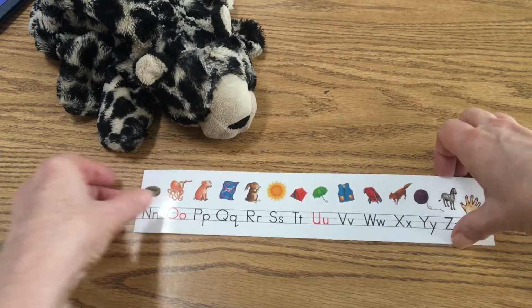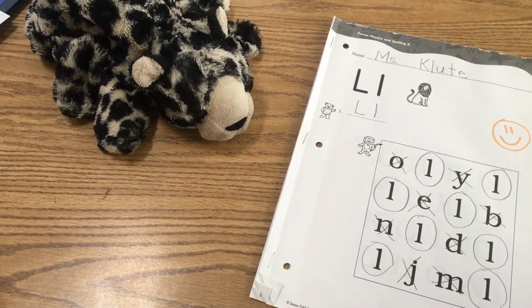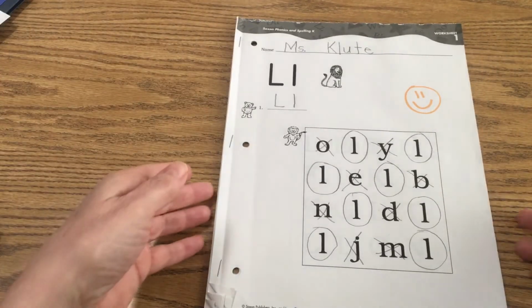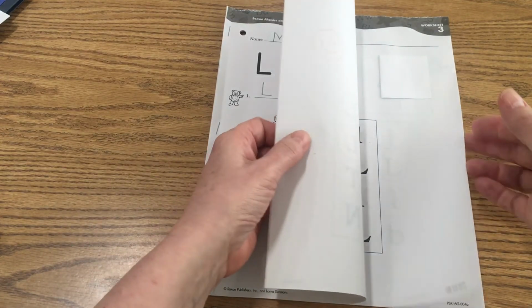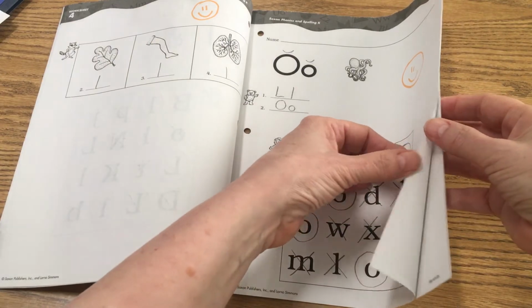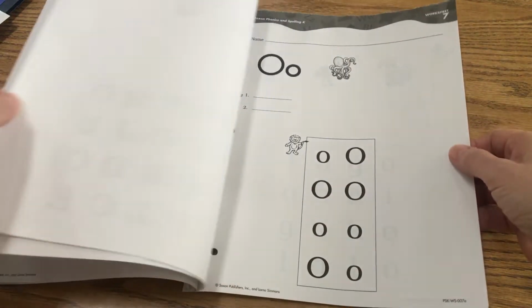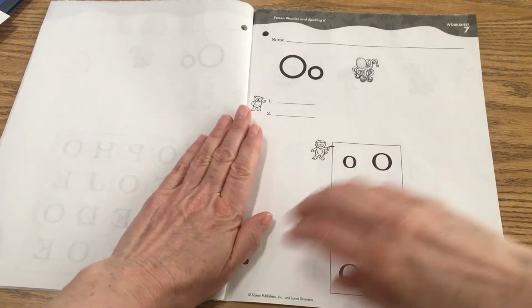Okay, wonderful. And we're going to put that aside. I can put that back into my folder. And then we're opening today to lesson, I think it's 7. Okay, 7. We're opening today to lesson 7, okay?